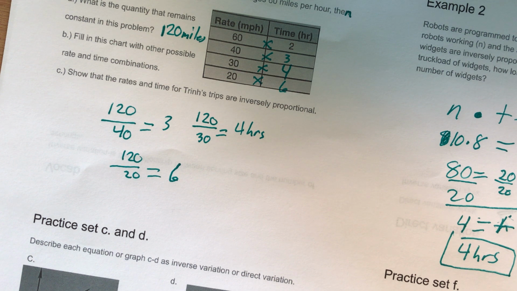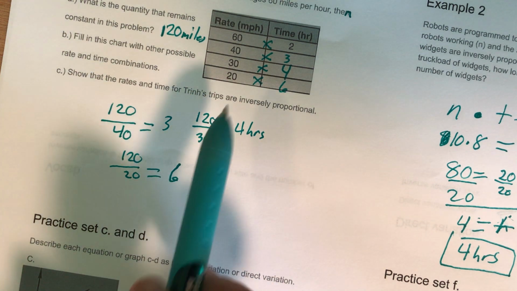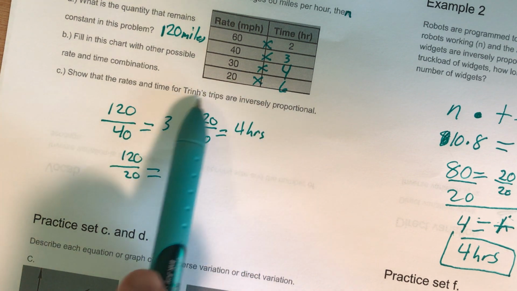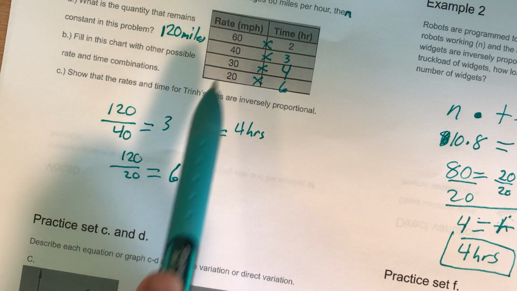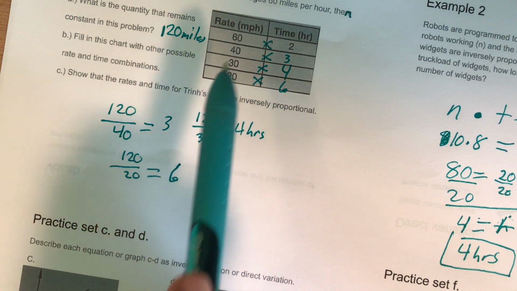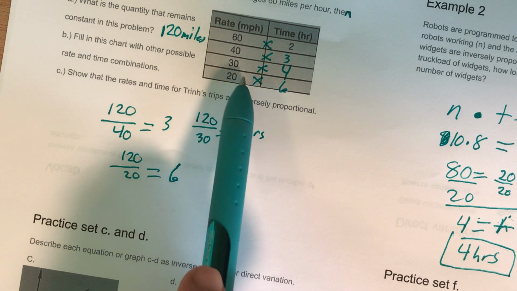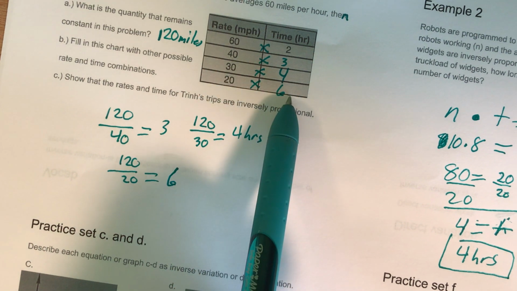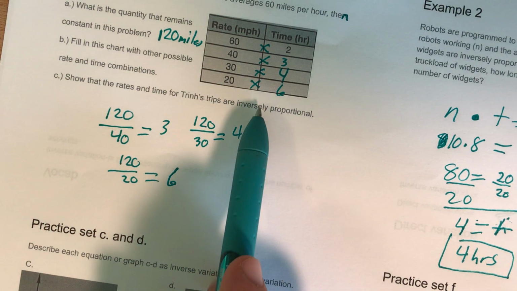Well, in this case, a direct variation is going to go up proportionally. Like here, we were going up by 2. Here, we were going up by speed, up by 10, 10, 20. So this one, as you can see, we weren't going up, but by time, we were. And that's when we were finding time.